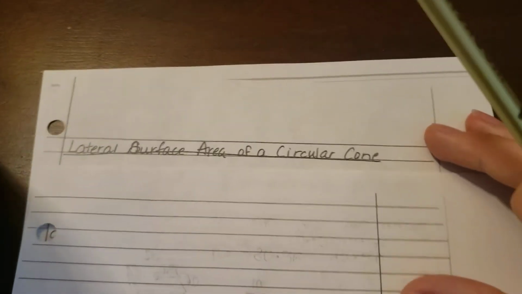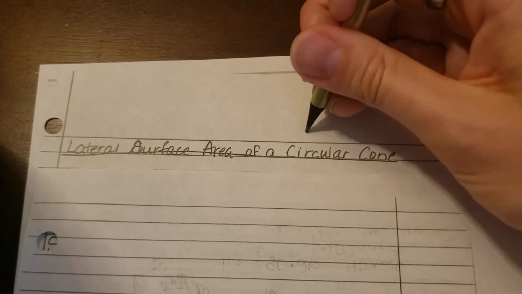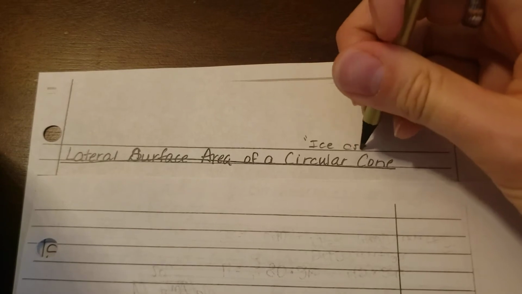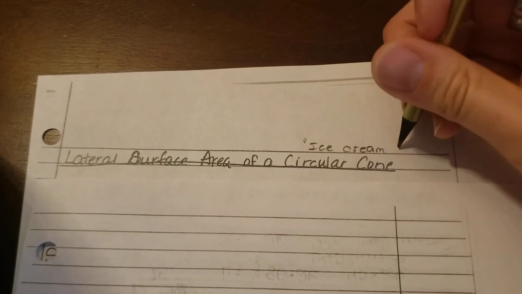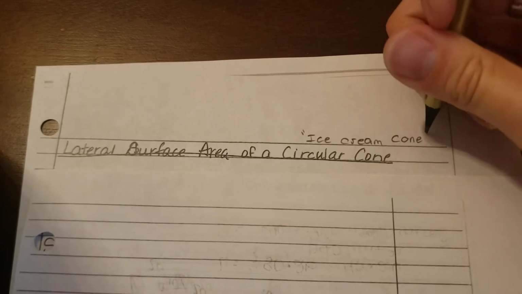Okay, let's move on to a different shape. Let's say we have a cylindrical cone, or a circular cone, right? Circular cone, think ice cream cone. And not a waffle cone, just a regular sugar cone, like a drumstick.